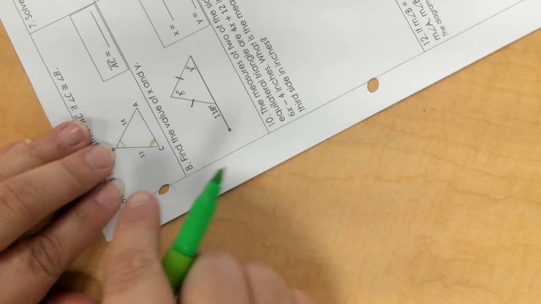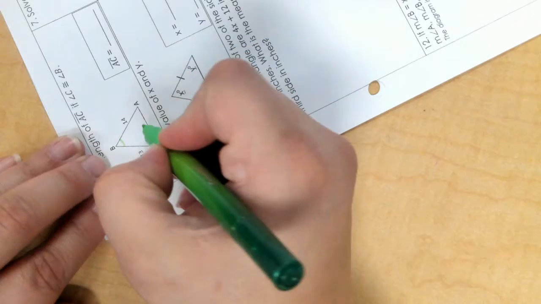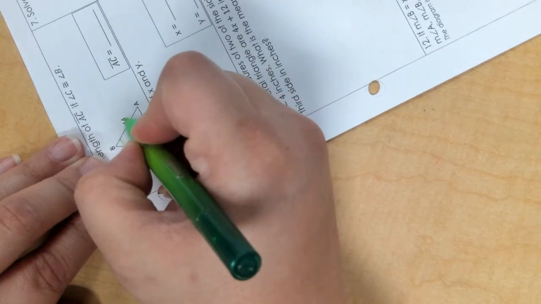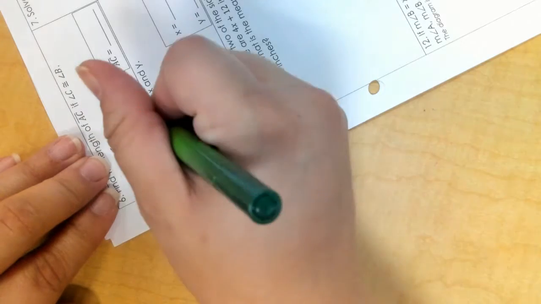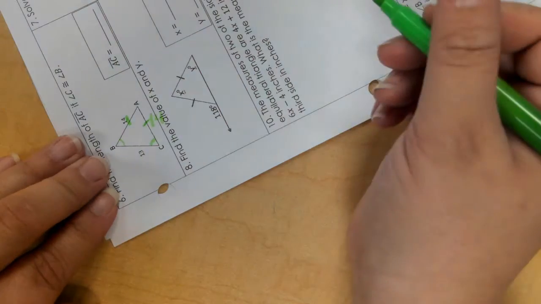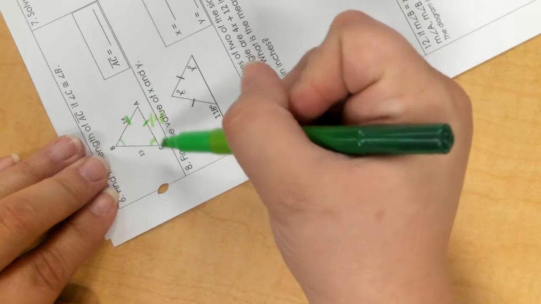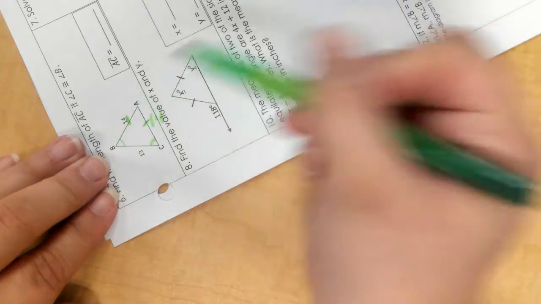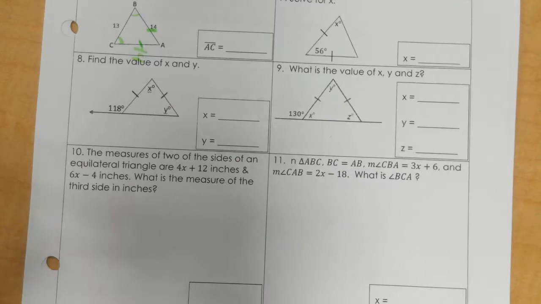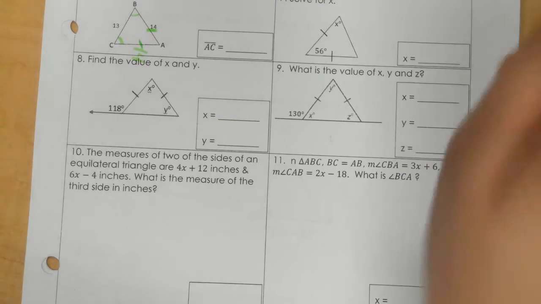And you can see that this is an isosceles triangle where these are your legs that are congruent. So your two legs are both going to be 14. So what is the length of AC? Well, it'd be what the length of AB is, which is 14. Okay, so let's put in 14.